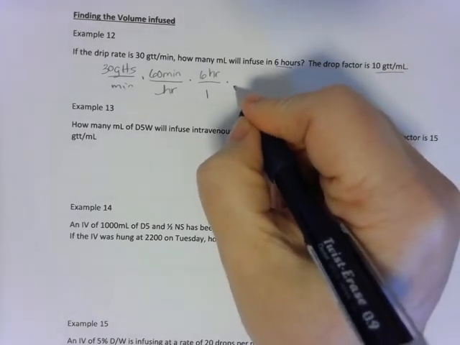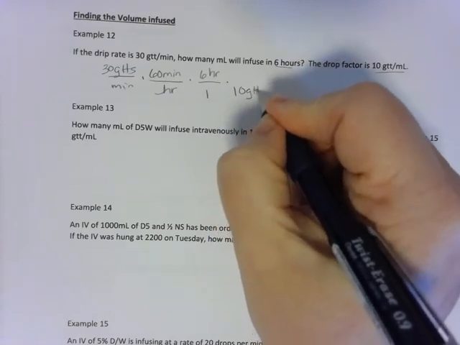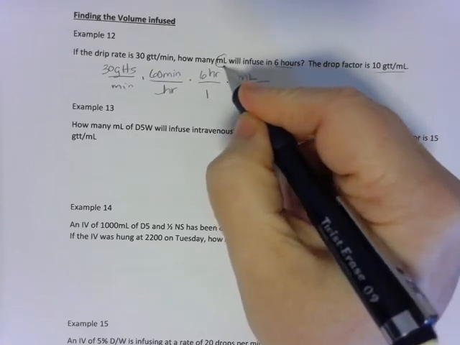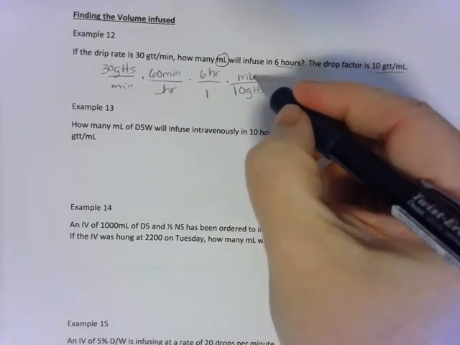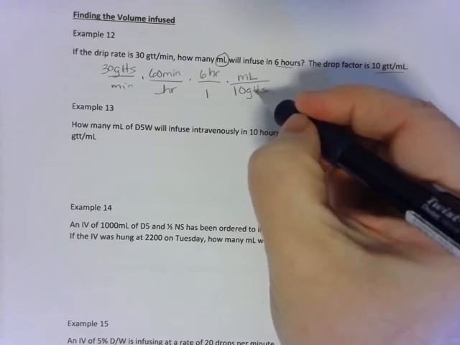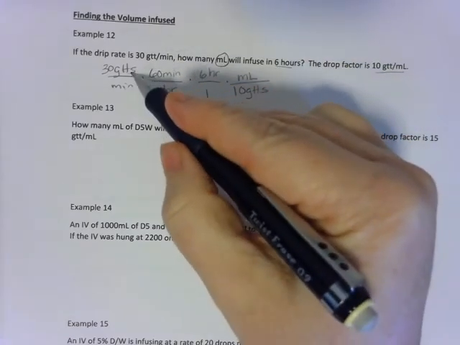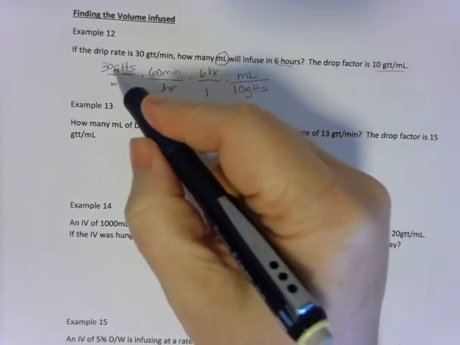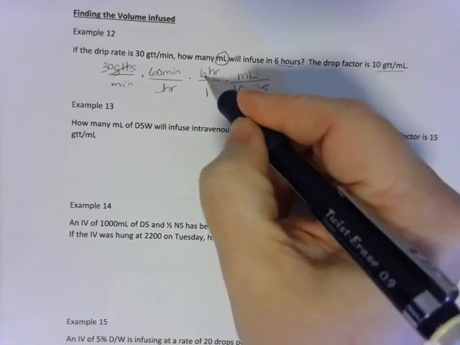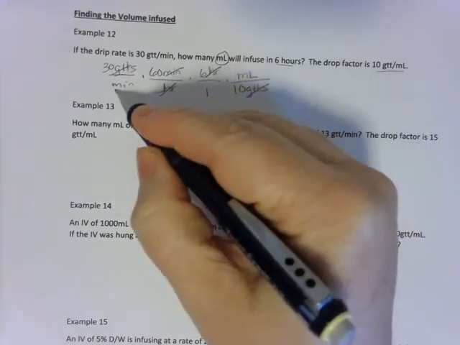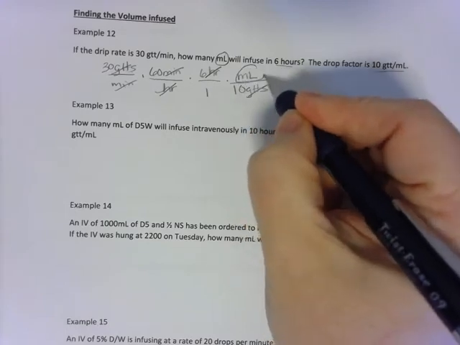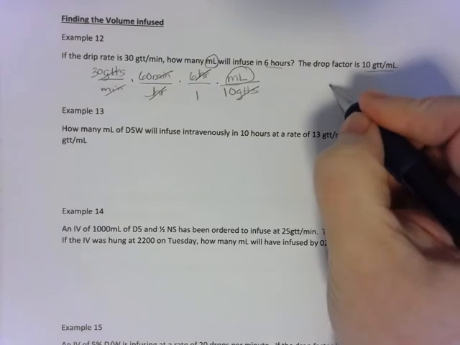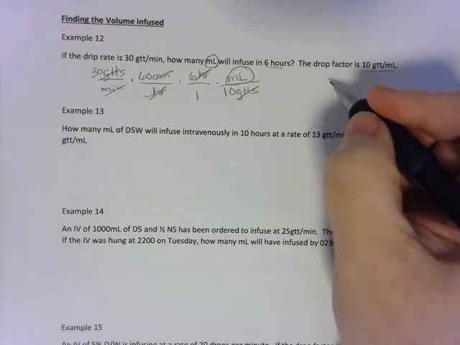I'm going to put my drops in the denominator, because my question is how many mLs will infuse. So mLs have to be in the numerator, and I need the drops in the denominator to cancel. So I think I have it set up. Let's see. Drops, drops, hours, hours, minutes, minutes, and I'm left with my mLs in the numerator, which is exactly where it needs to be. So that's my setup. And now I just multiply and divide.